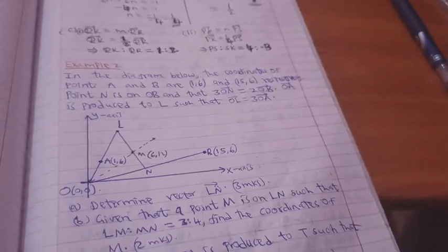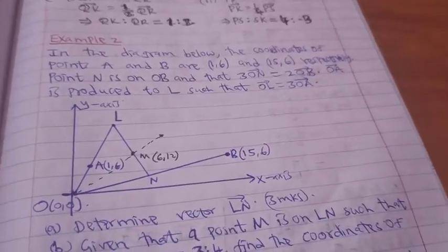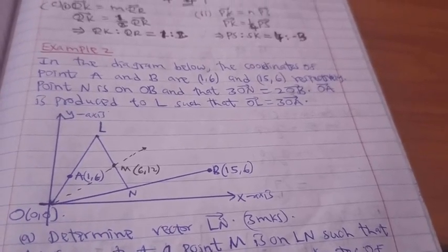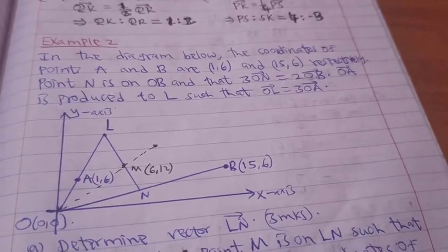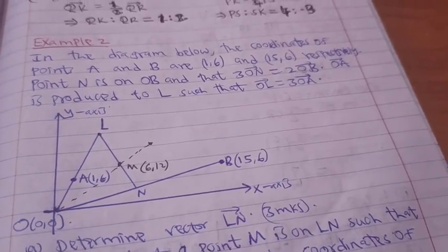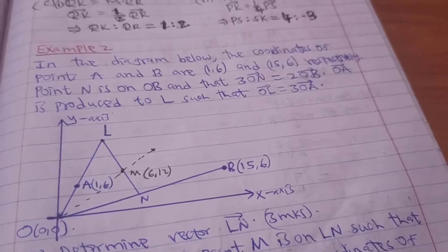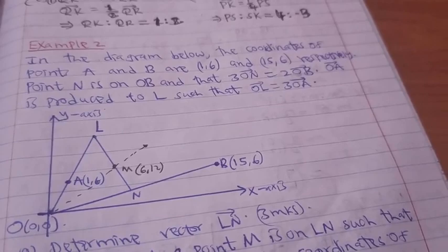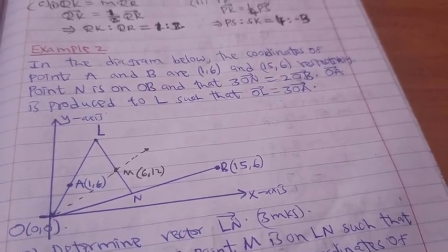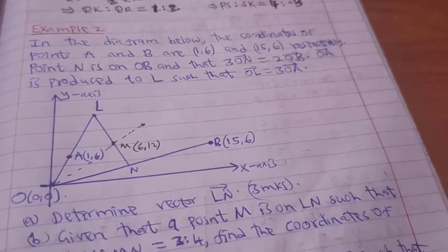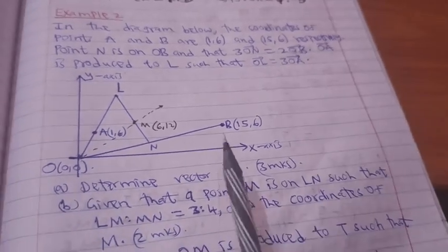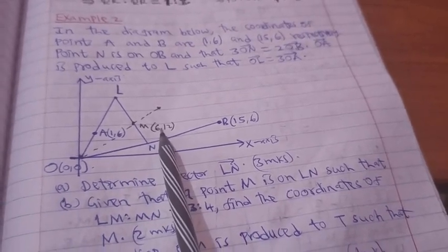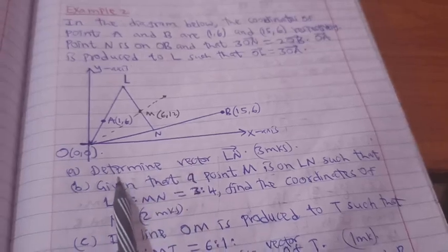Example 2. In the diagram below, the coordinates of A and B are (1, 6) and (15, 6) respectively. Point N is on OB such that 3ON equals 2OB. OA is produced to L such that OL equals 3OA. This is the figure. The one in brackets has been solved.